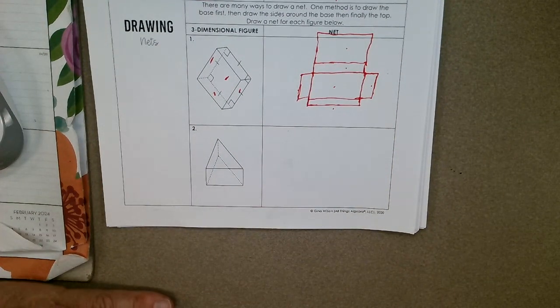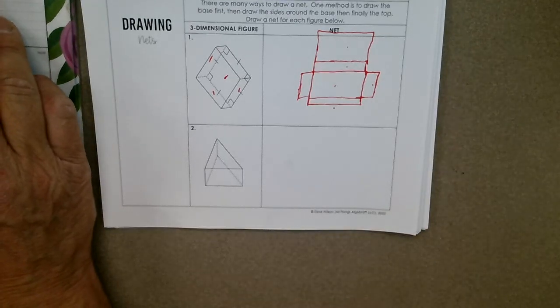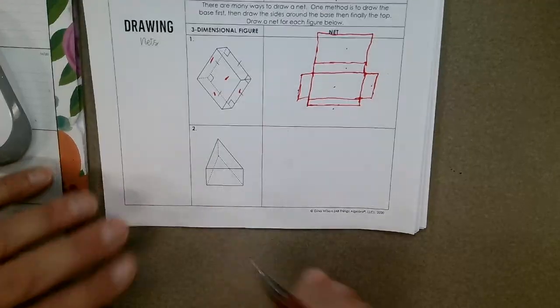Number 2, we have a rectangular pyramid, right? And this is a different one here. So actually, I'm sorry, this is a triangular prism. I didn't see it correctly. So it has 2 bases of a triangle.